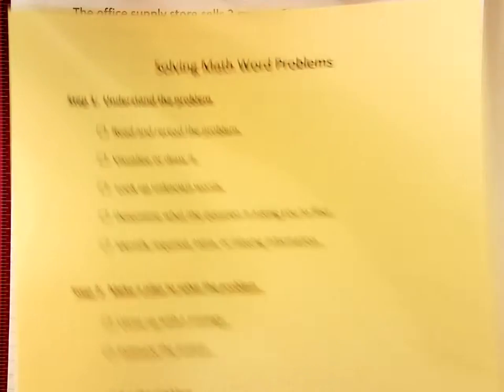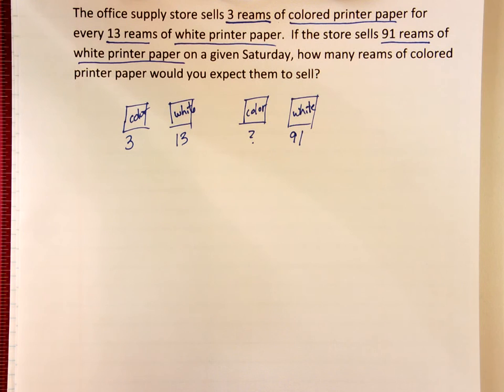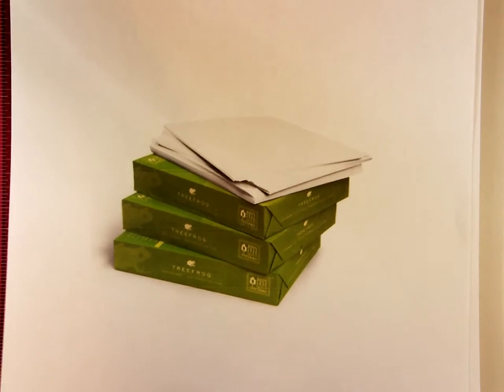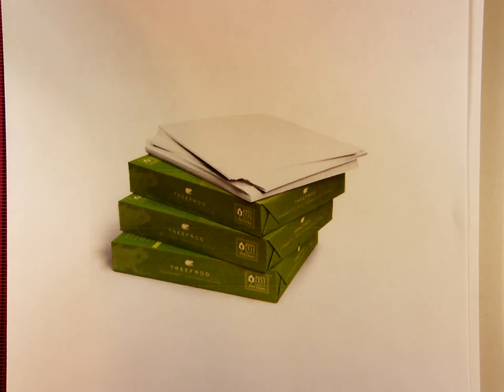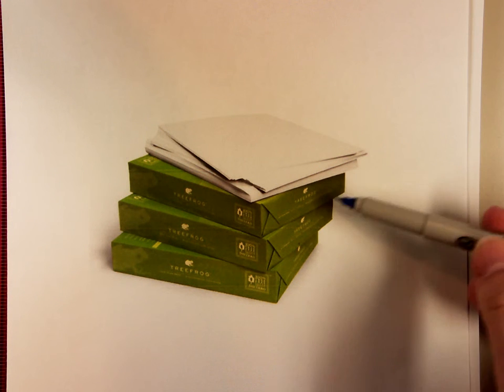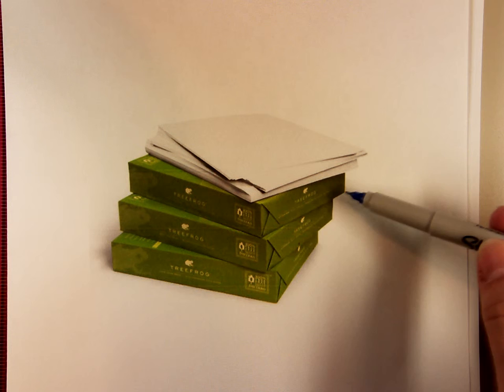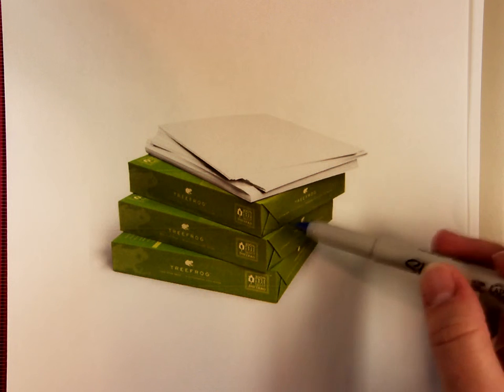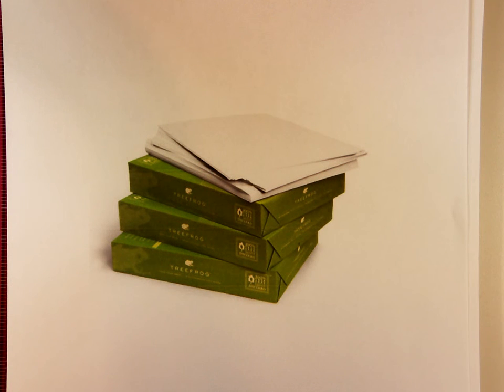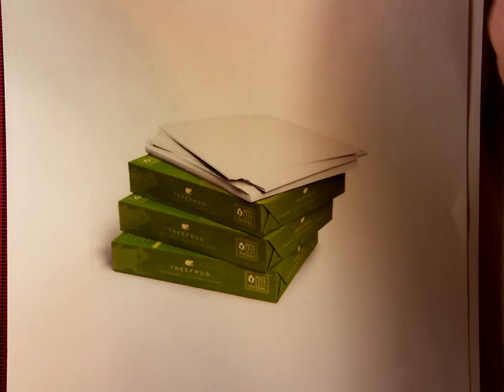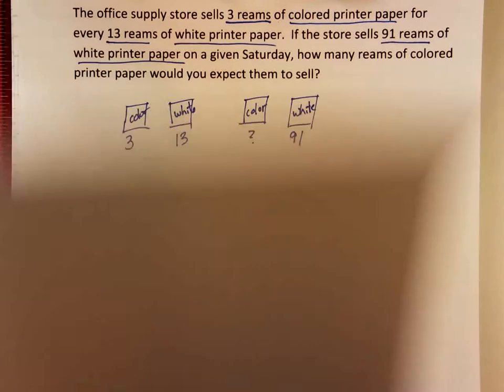Okay, before we go any farther, you can see on the checklist it says look up unknown words. What exactly is a ream? I did look that up for you, and I printed out a picture. This is a ream of paper. It is one of these green packs. Those of you who work in an office probably already know this, but a ream is 500 sheets of paper. So that might help us as we are visualizing this problem.